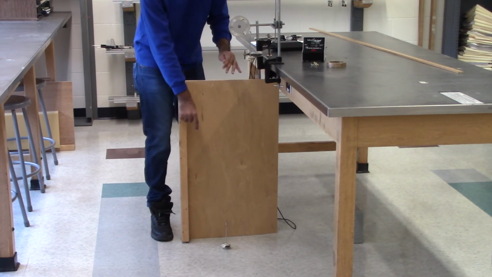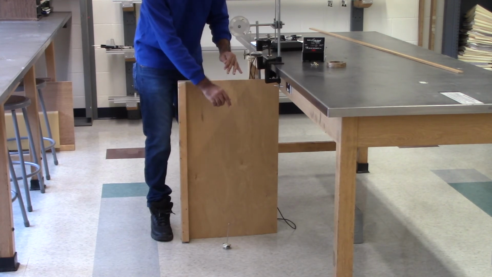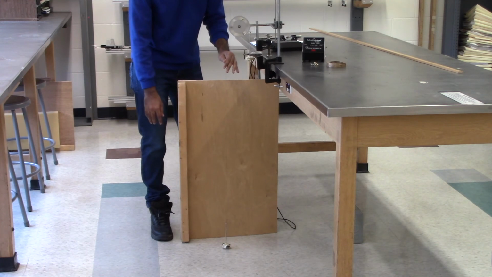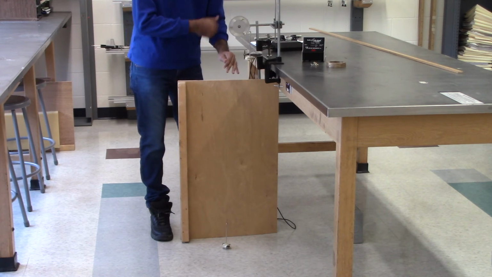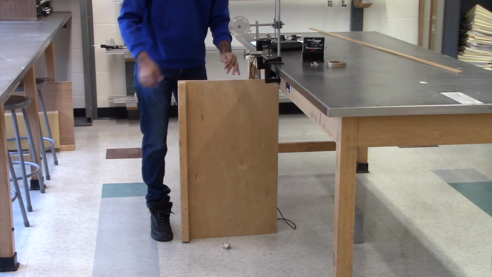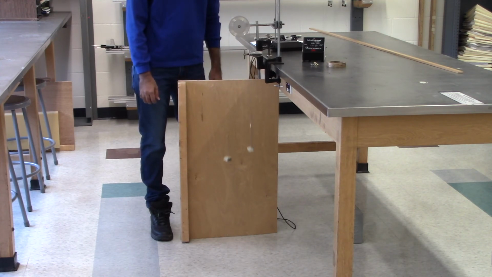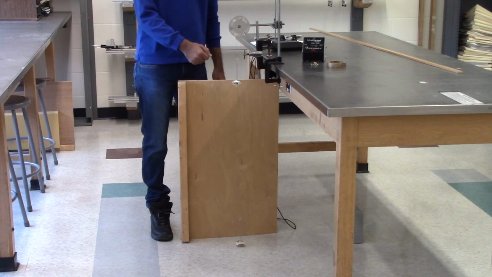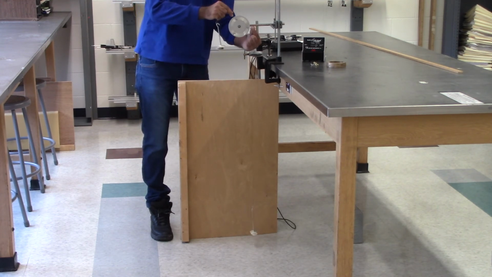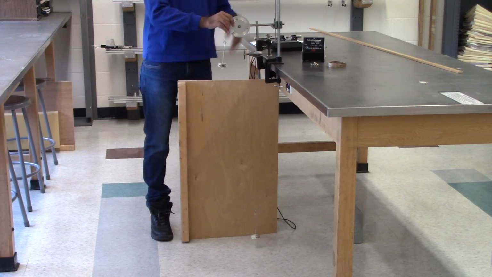Make sure that the lighter mass hanger touches the floor. You release this one and start counting on your stopwatch or hand timer. You stop the timer at the moment when this one hits the floor, and you have all the times.